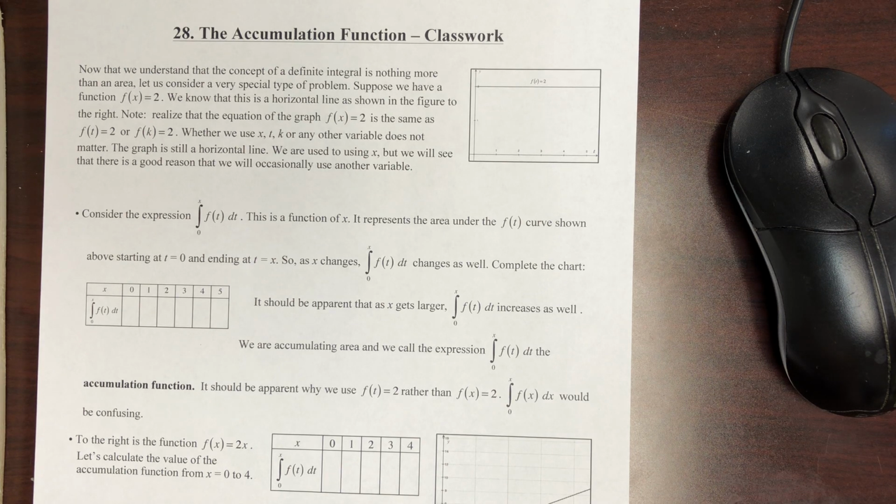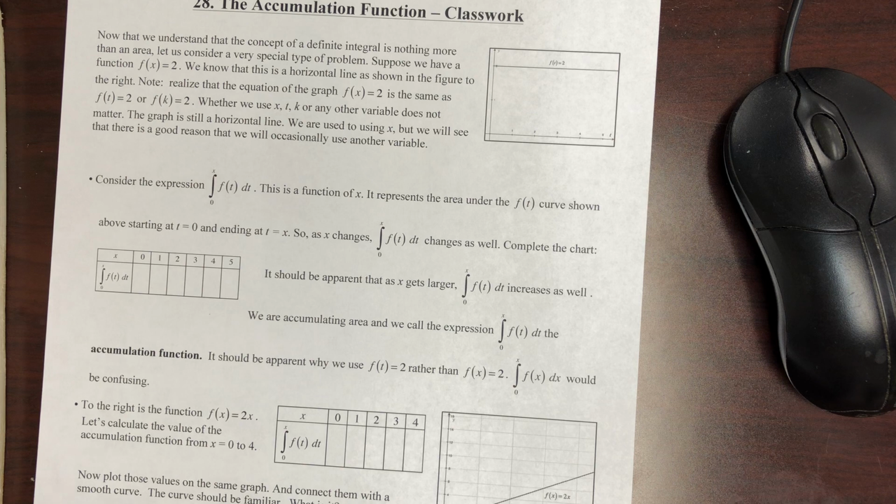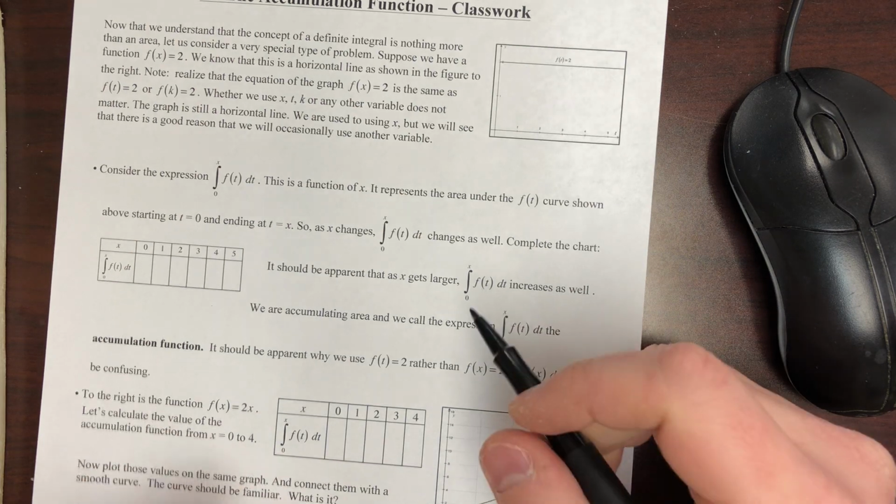So we've learned that integrals are the antiderivative, and we've also learned that a way to represent an integral is area. Just like derivative is slope, integral is area.